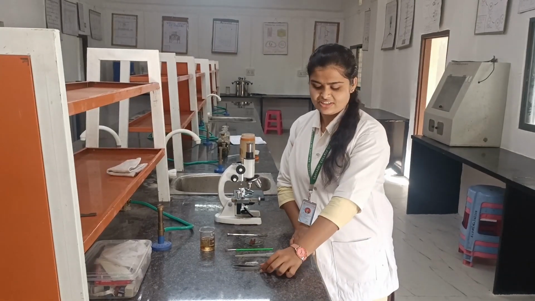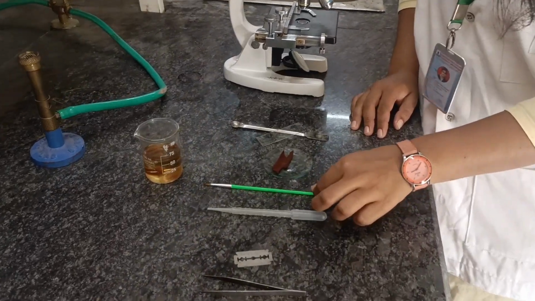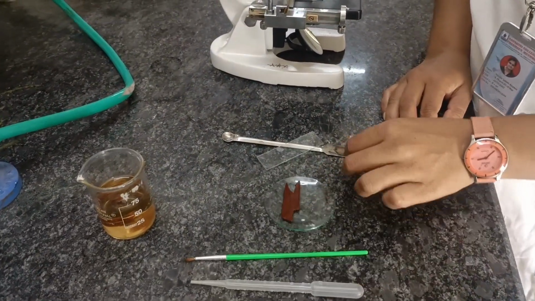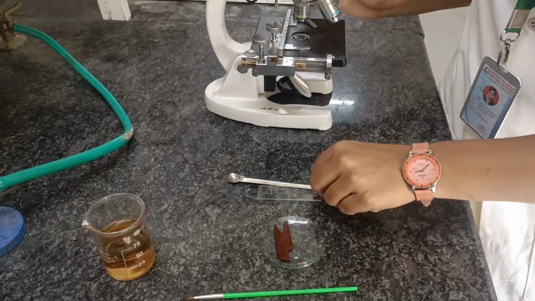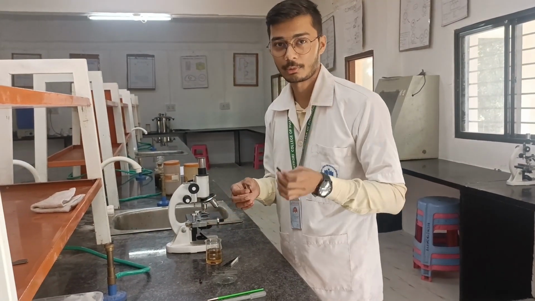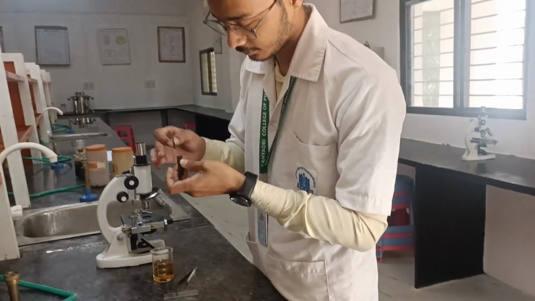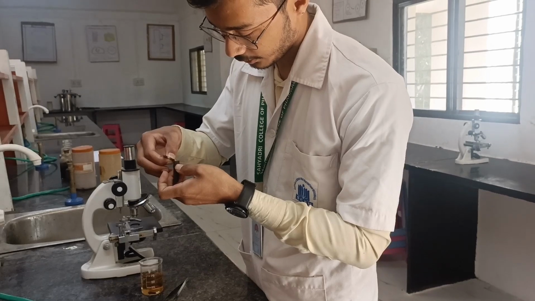The requirements for today's practical are forceps, blade, dropper, brush, boiled cinnamon bark, spatula, slide, and microscope. Okay, now we are taking the TS of cinnamon bark. Let's see. Firstly, remove the black part, as with cinchona bark.